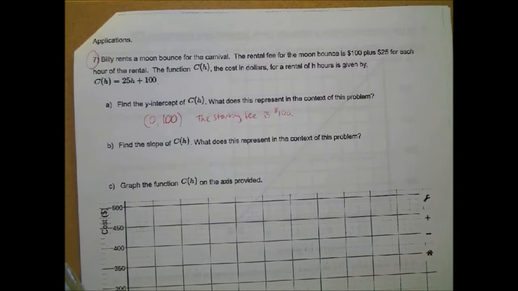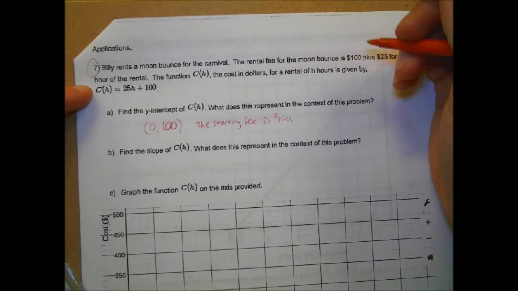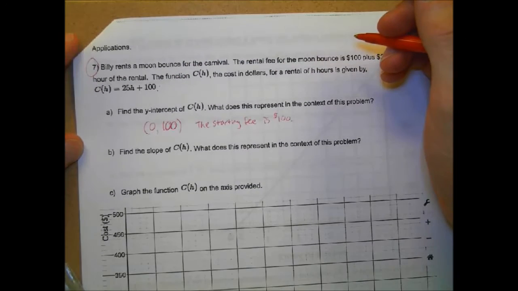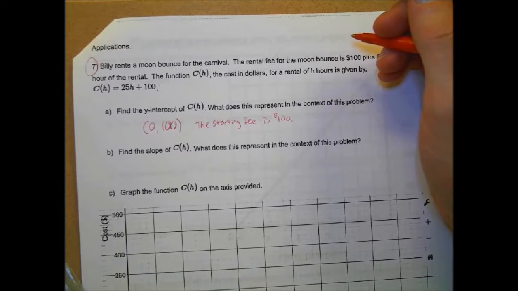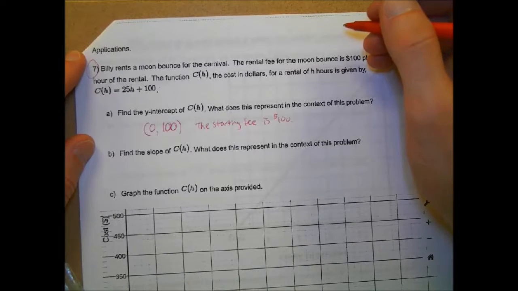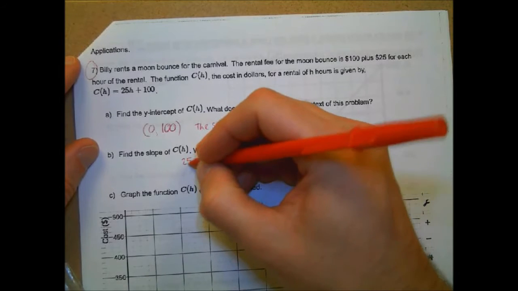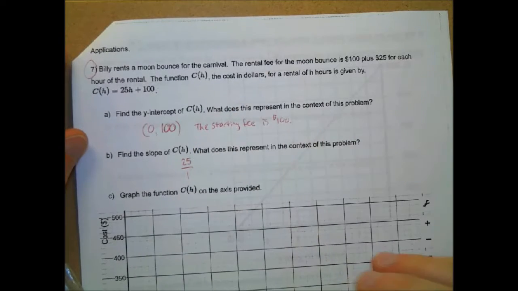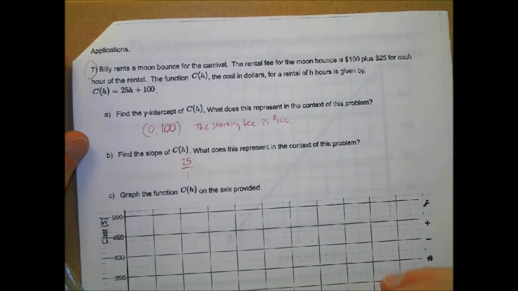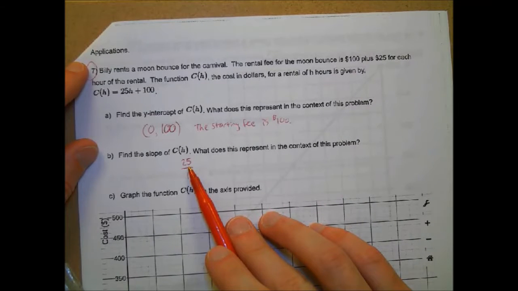Let's go to Matt S. Matt S., what is the slope of this function? Yes, or as a fraction, 25 over what? Over 1. Yep, that's right. Okay? 25, by the way, Matt S., 25 is a number of what in this problem?